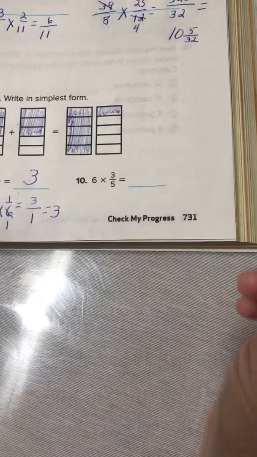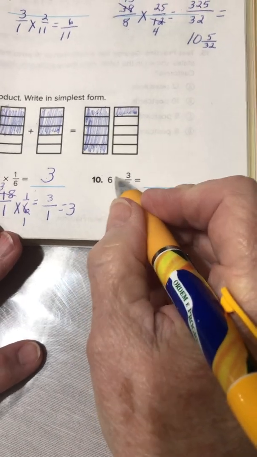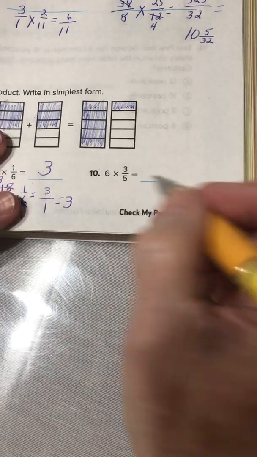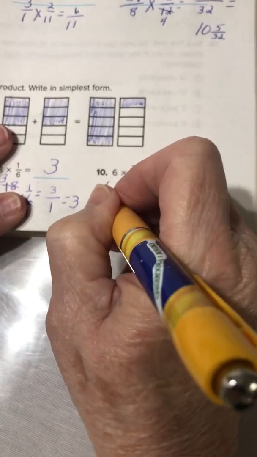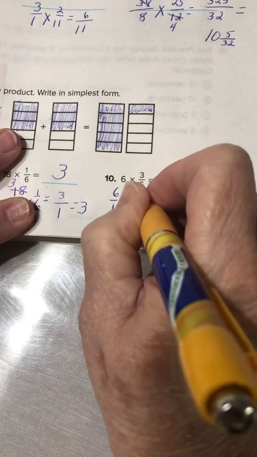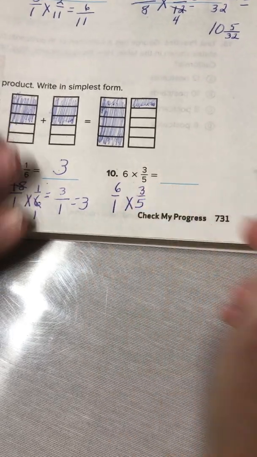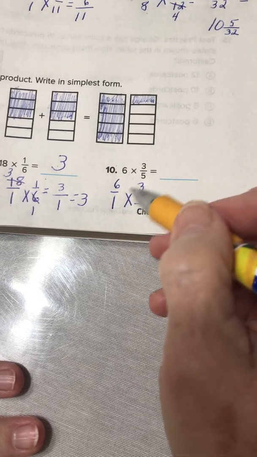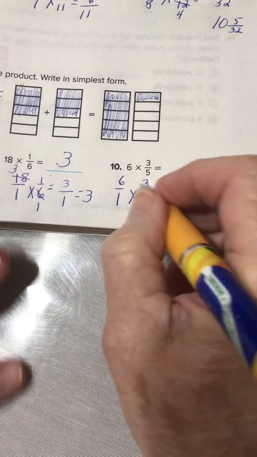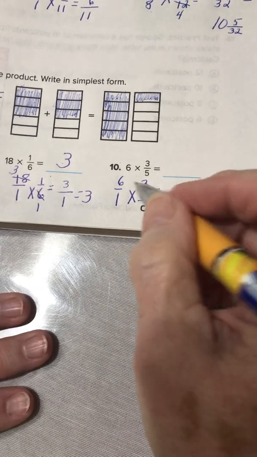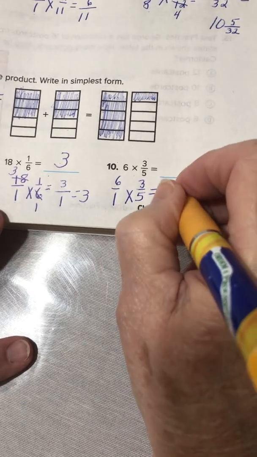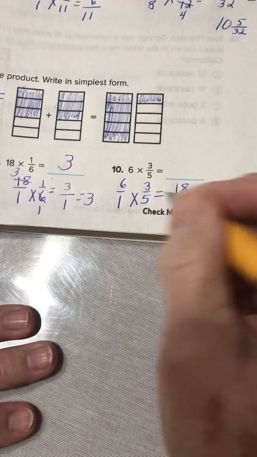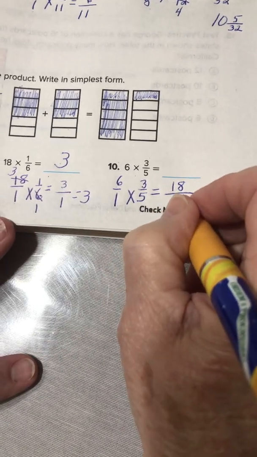Let's look at number 10. 6 times 3/5. We can rewrite that as 6 over 1 times 3/5. We can't cancel, can we? We don't have any common factors. So let's multiply. 6 times 3 is 18, and 1 times 5 is 5.